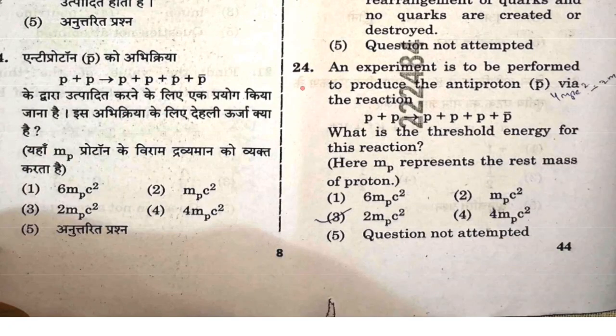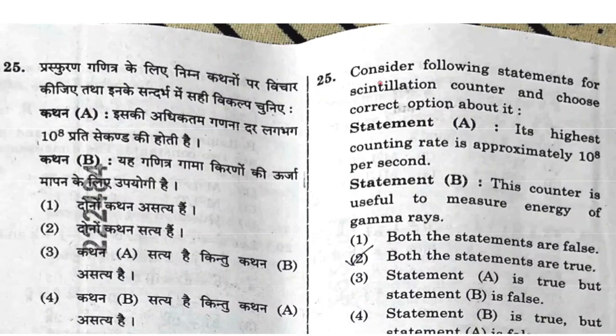Okay, next question number 24. Here your correct option is option 1. Question number 25. Consider the following statements for scintillation counter and choose the correct option about it. Statement A: Its highest counting rate is approximately 10 to the power 8 per second. This is correct for scintillation counter. Next, this counter is useful to measure the energy of gamma rays. This is also correct. Okay, so both the statements are true for this scintillation counter. So your correct option is option 2.